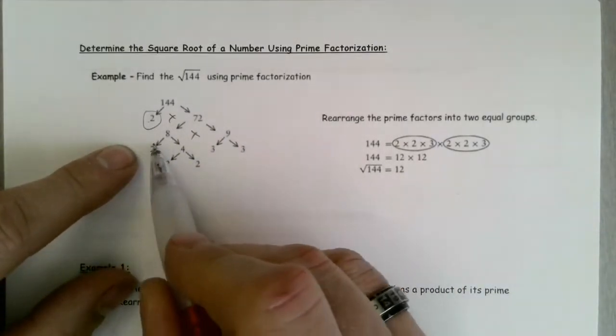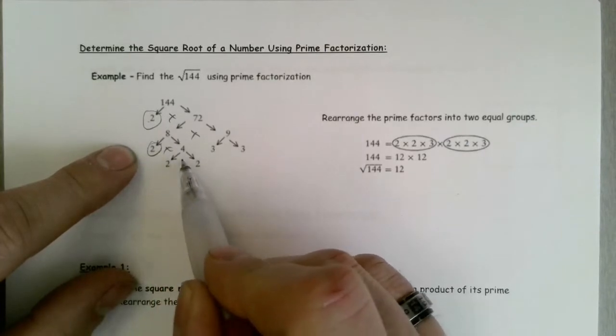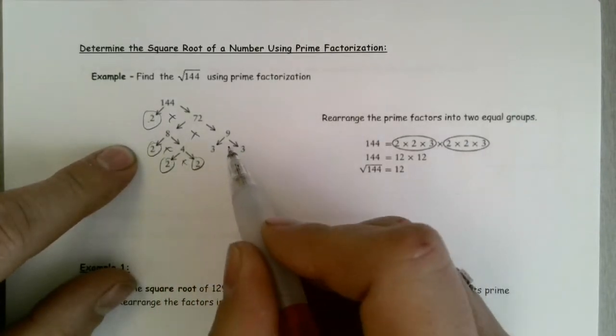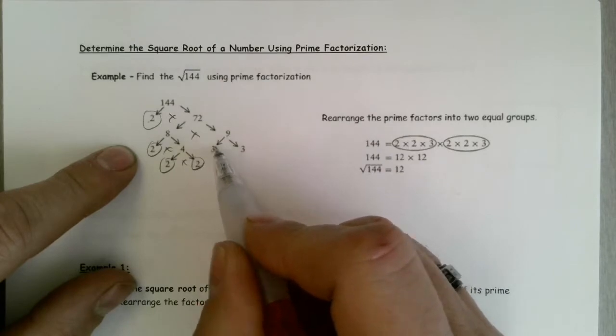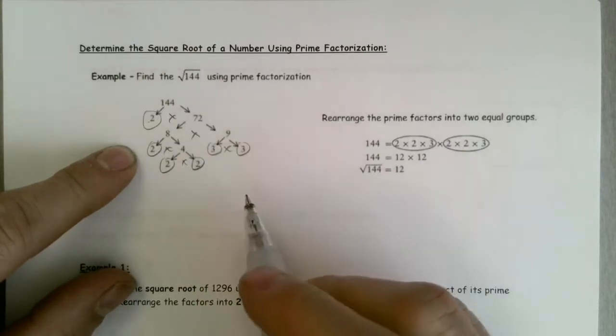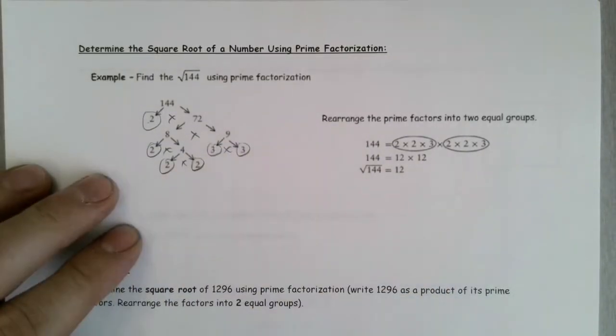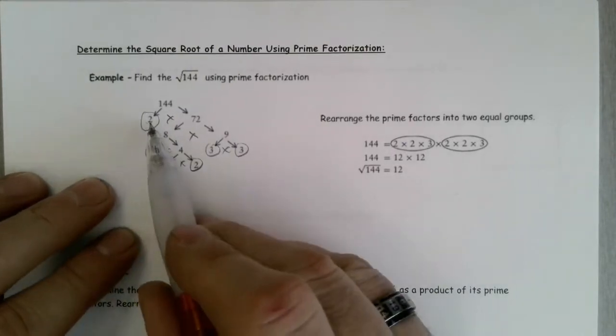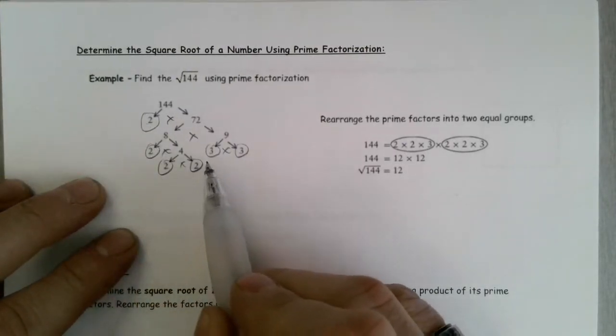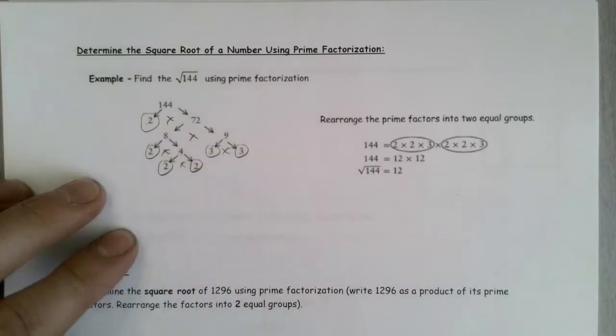But 8 is 2 times 4. There's my prime. And 4 is 2 times 2. There's my 2 primes. 9 is going to be 3 times 3, and those are my 2 primes here. So what I've got here is 144 is going to be 2 times 2 times 2 times 2 times 3 times 3.